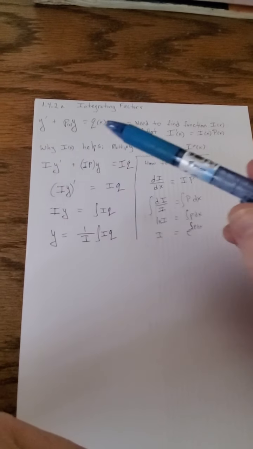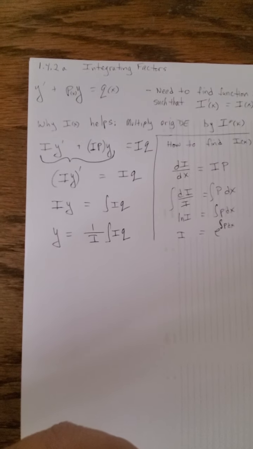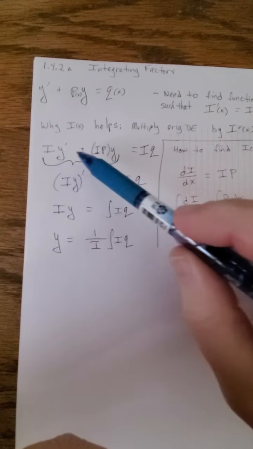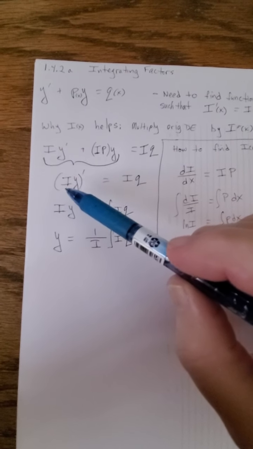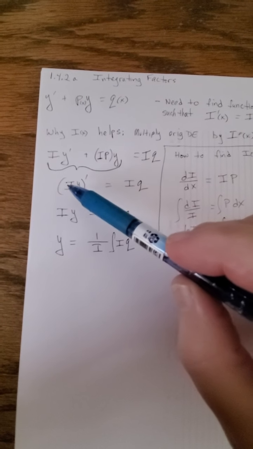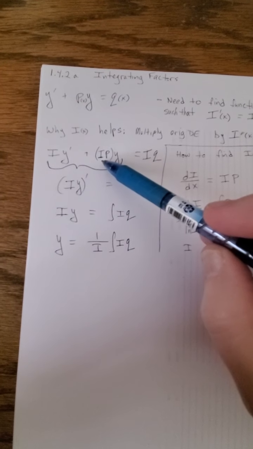Well, if you notice, what I have over here, I'm going to put in a little bracket. If you notice that this expression here is the derivative of I y. And that's because of the product rule. Because this is I times y prime. This is I prime. Remember, I prime is I p. That's how we defined this function.